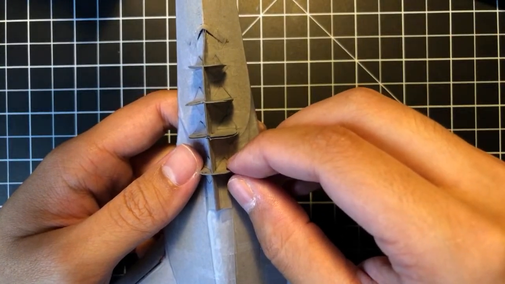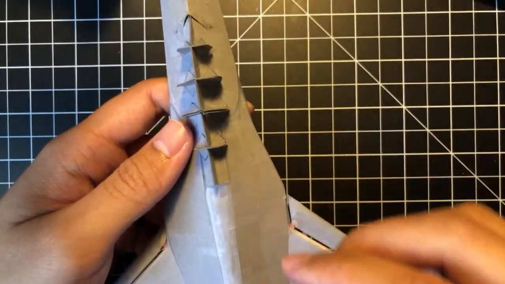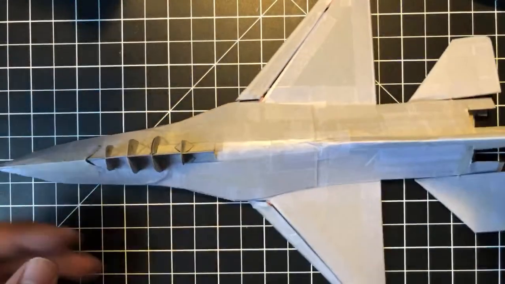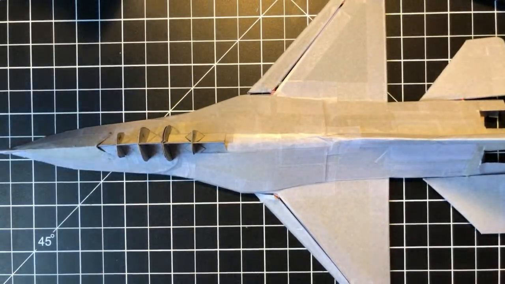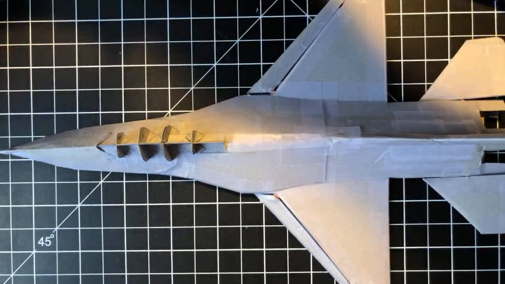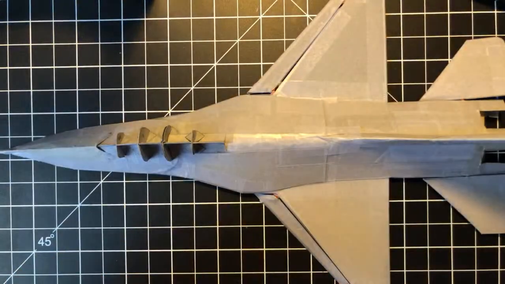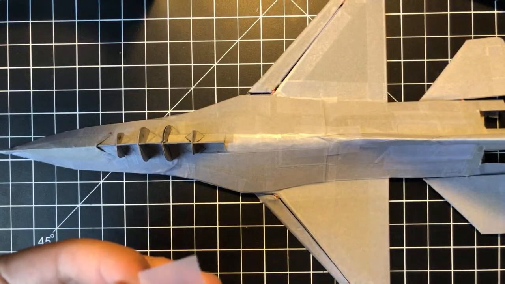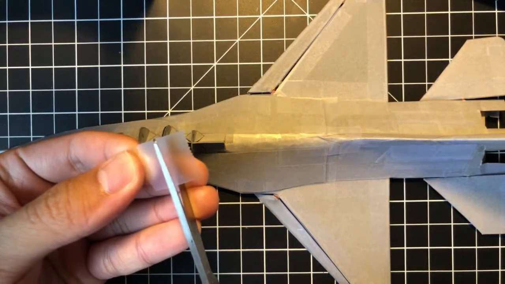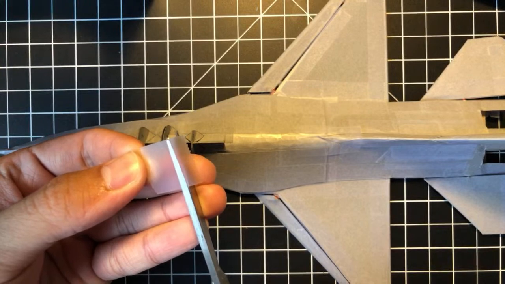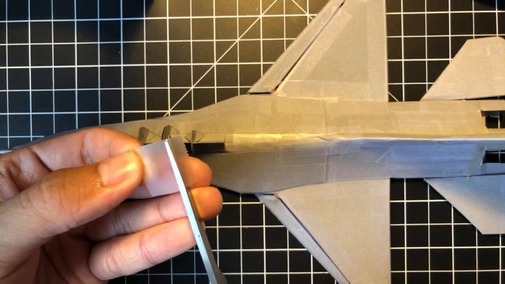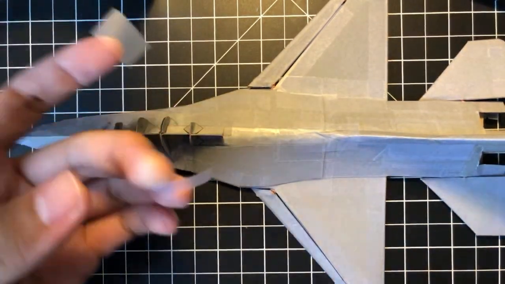And yeah, we're on the last bulkhead, which is really nice. All right, so I'm just gonna rip another piece of tape. It's gonna be fairly short because we don't need that much. So I'm just gonna do half and then half of half, which is a quarter, which is about right.